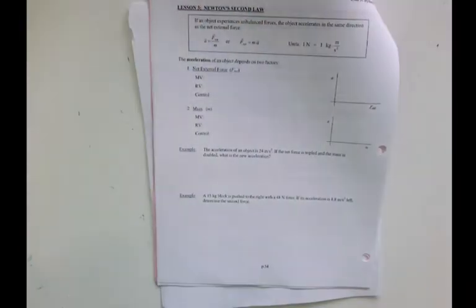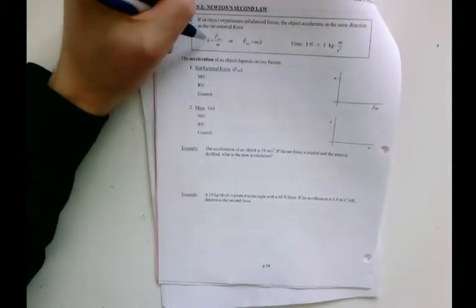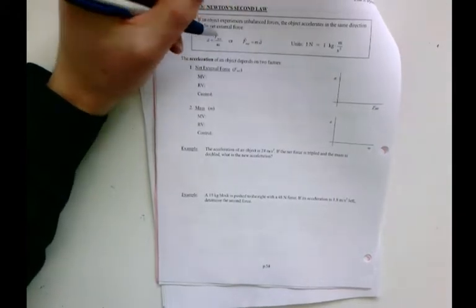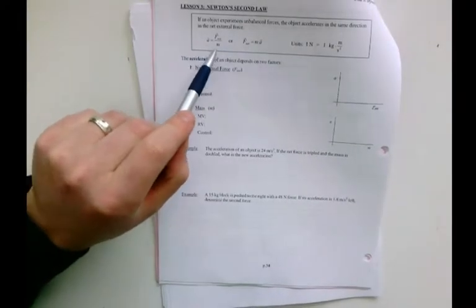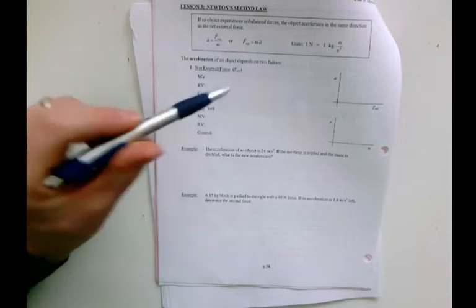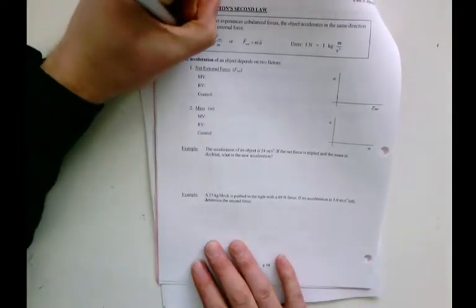We can rearrange this super popular, super famous equation, force equals mass times acceleration, to solve for any one of those three variables. Acceleration is F net divided by the mass, or mass could be F net divided by a.